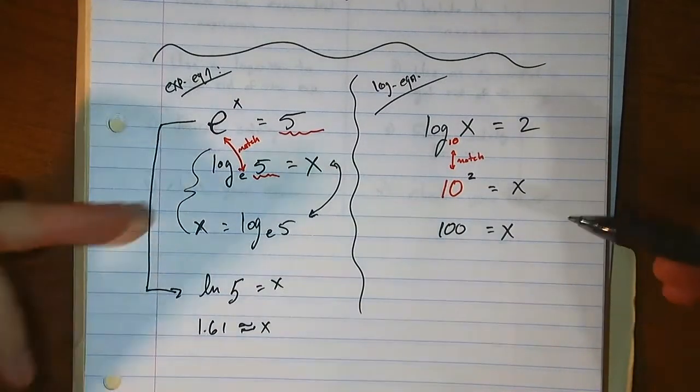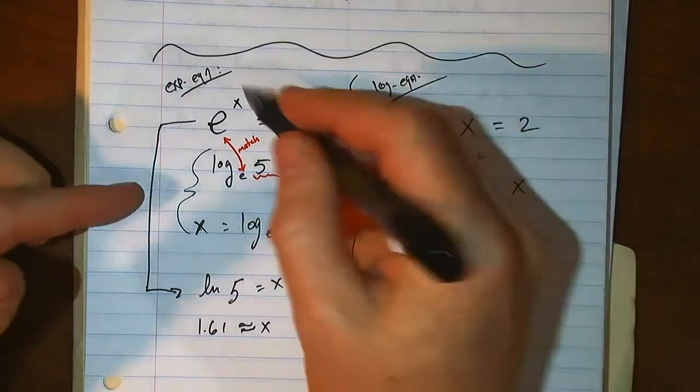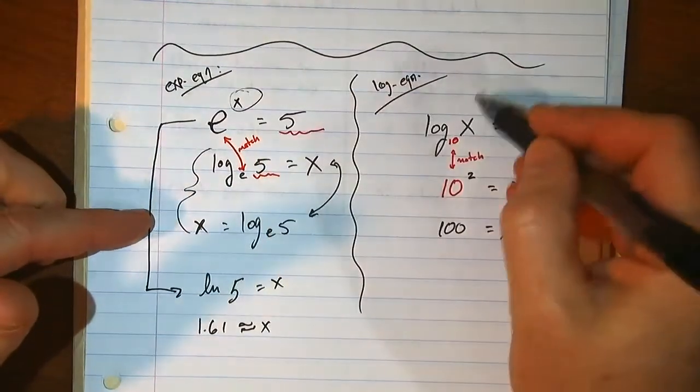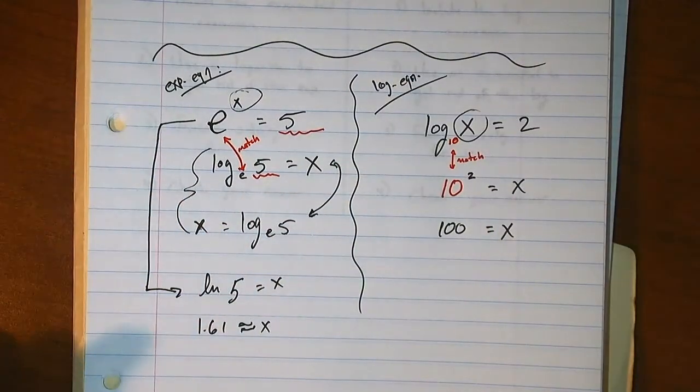So as we talked about in the last video, the basic process is the same for both. We're going to use the inverse operator to get the x by itself, or maybe I should say to get whatever was in the expression by itself. And then we'll just simplify from there.